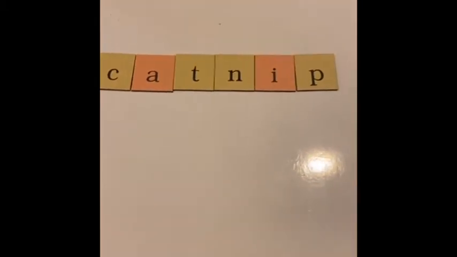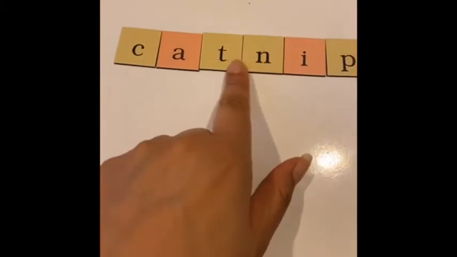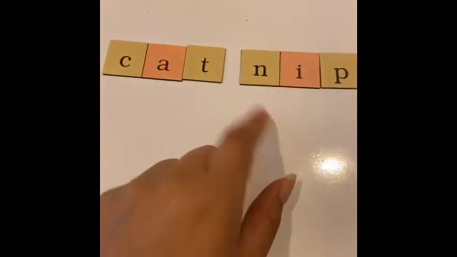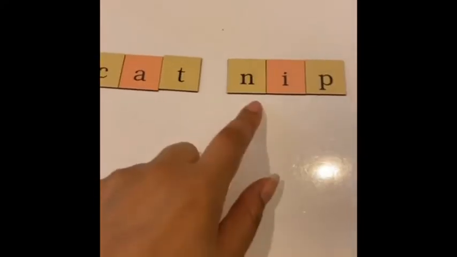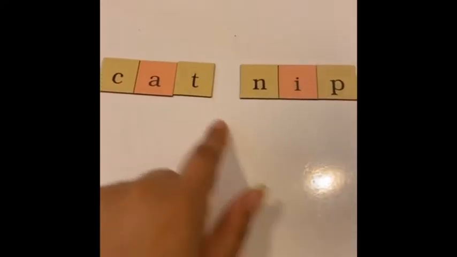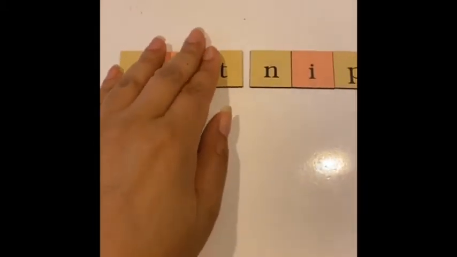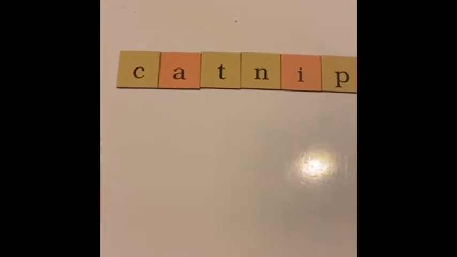The next thing that I'm going to do is divide between my consonants. So I have two consonants here, so I'm trying to get my first part to read, and then here's my second part to read. Cat, nip. Catnip. So this is a strategy that we can use to help us read words that are big.